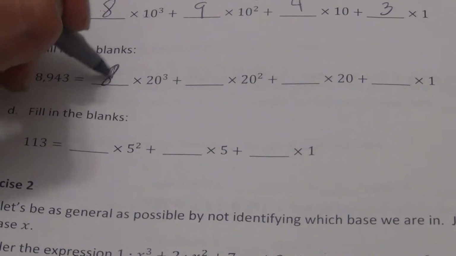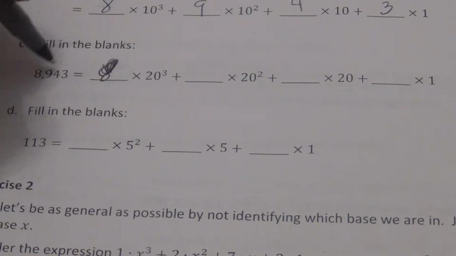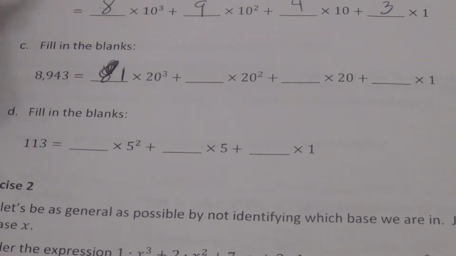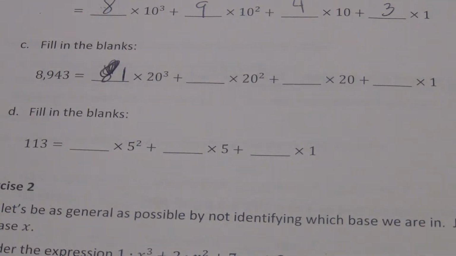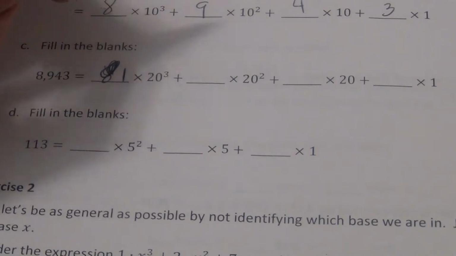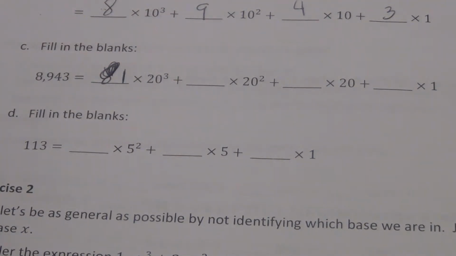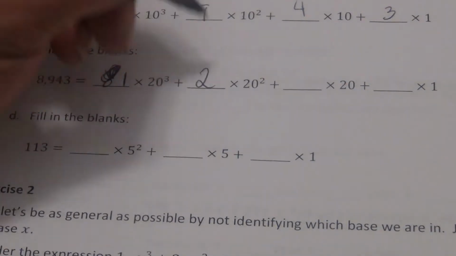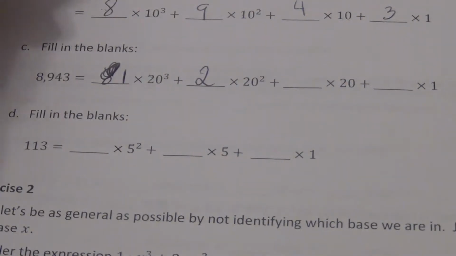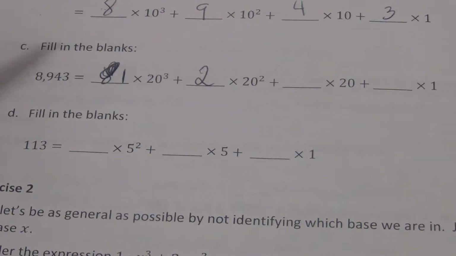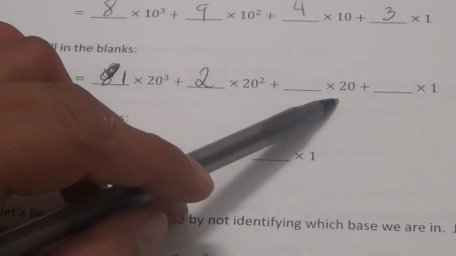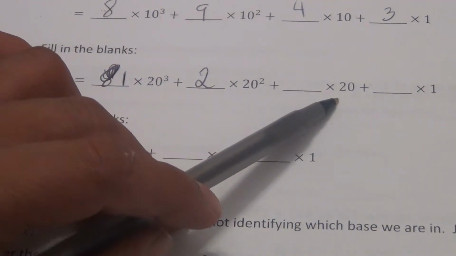Wait, no. 20 to the third power is 8,000. So this number should be 1. 1 times 8,000 is 8,000. Then 20 to the second power is 400. So I would need 2, yeah. 2 times 400 is 800, and then here times 20.